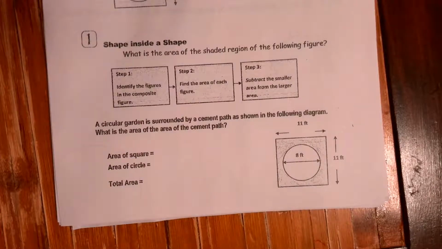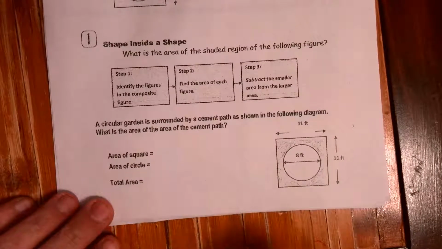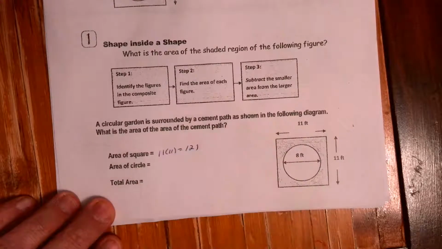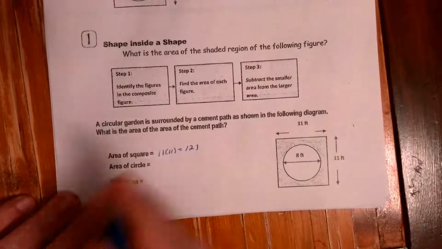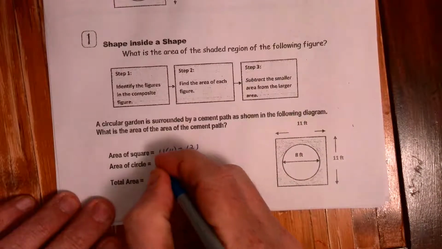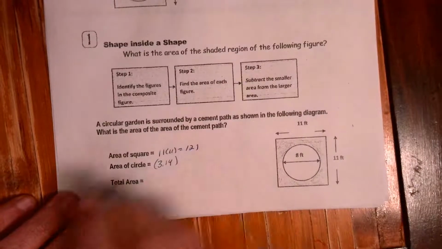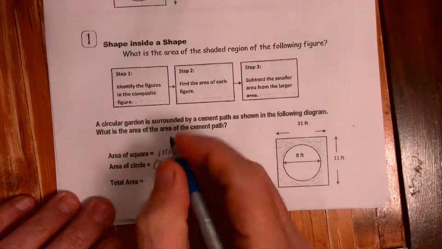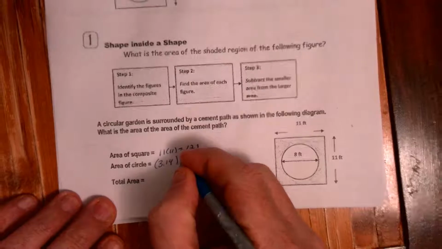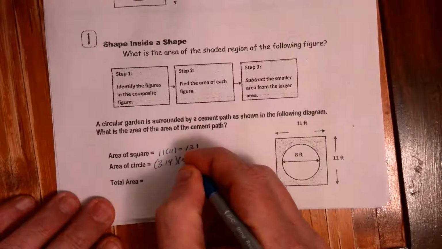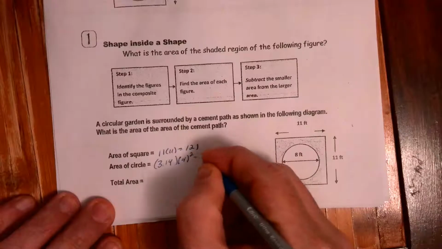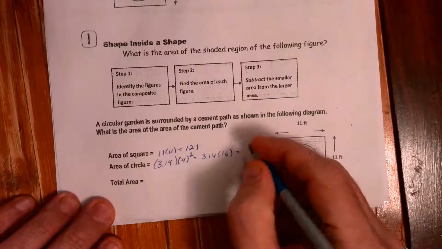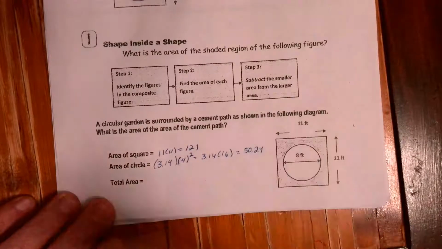Okay, so how do we do it? Well, we first find the area of the square, which is 11 times 11, which is 121. And now we find the area of the circle, which is pi, 3.14, times my radius. Now remember, my radius is 4 because this 8 goes all the way across. So this is 3.14 times 4 squared, which is 3.14 times 16, which is 50.24. Okay? So that's the area of the circle.